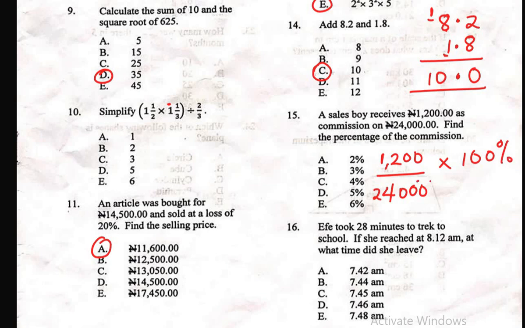Now this 1, 2, 3 cancels. 1, 2, 3. Okay, so 24, let's go with 12. 12 here, 10. 12 into 24 is 2. 10 divided by 2 is 5. Nothing cancels the percentage symbol, bring it down. So the right answer is D.